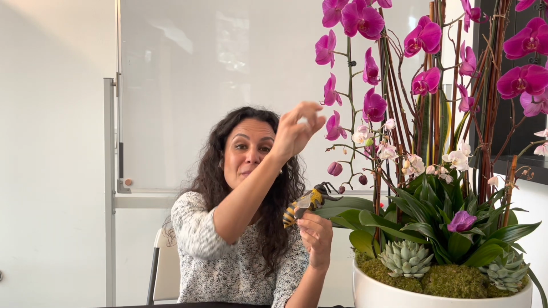Now, as they're flying from flower to flower, some of the pollen that they pick up will drop off onto other flowers. They are unintentional pollinators. They don't mean to do it, but they help us. Without bees, we wouldn't have flowers and fruits. They are the main source of pollination, along with other insects.